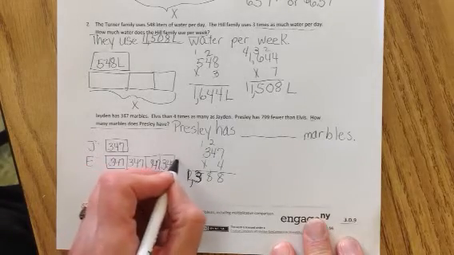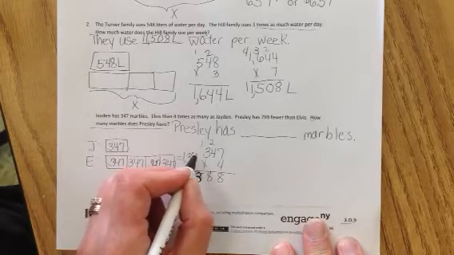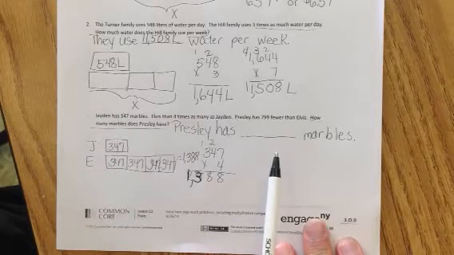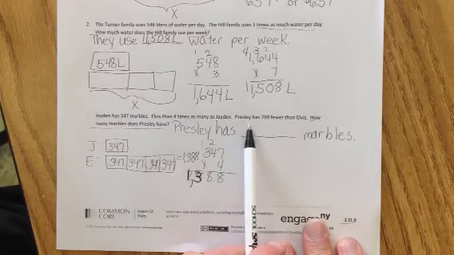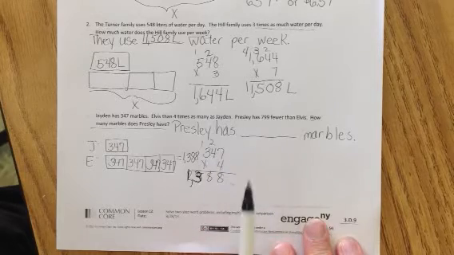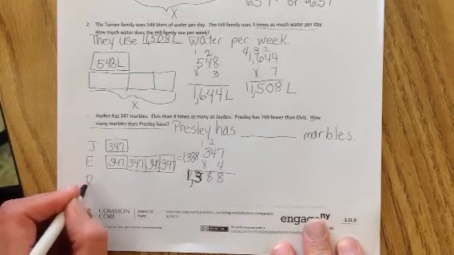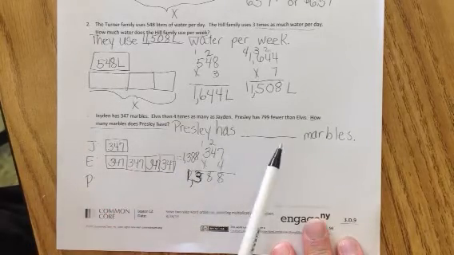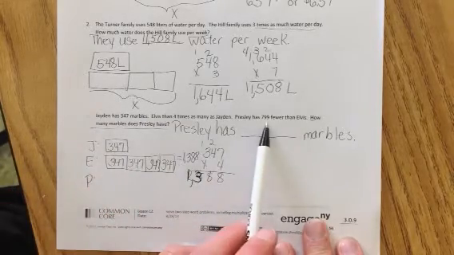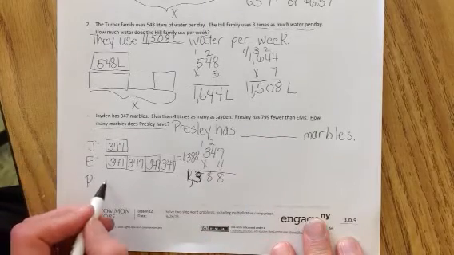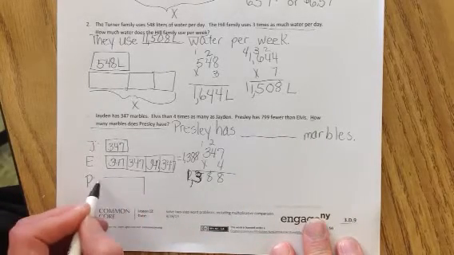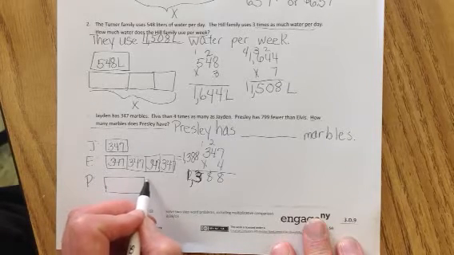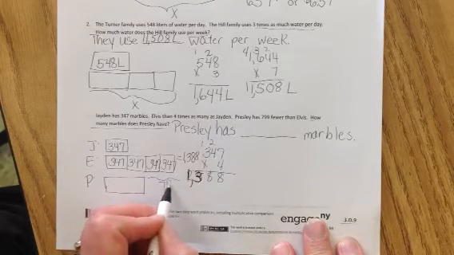So that's what Presley has. I'm sorry, that's what Elvis has. Elvis has 1,388. Presley has 799 fewer. So we know Presley has 799 fewer.